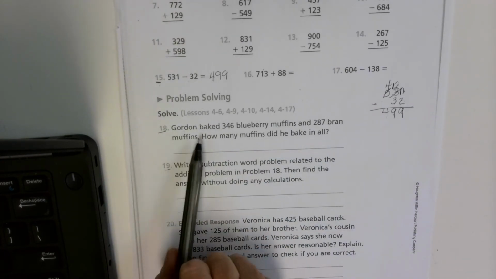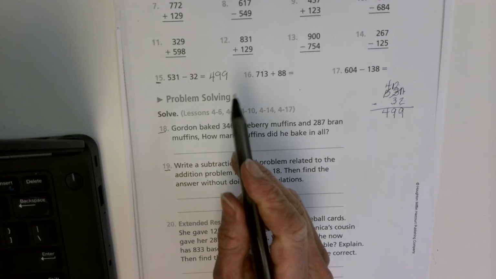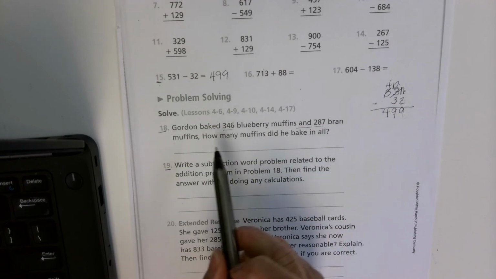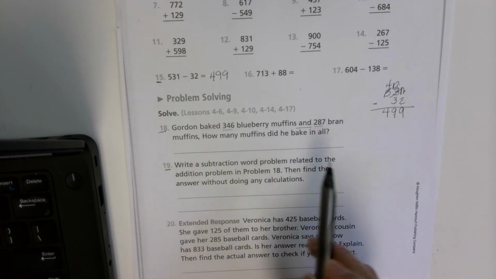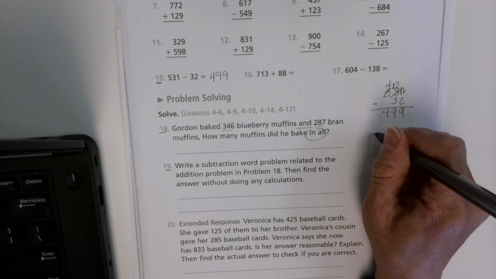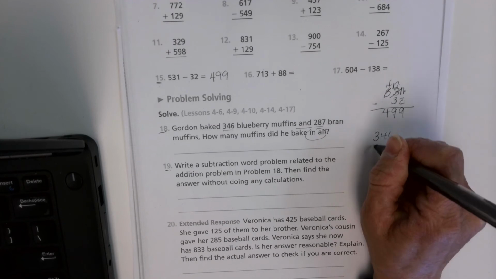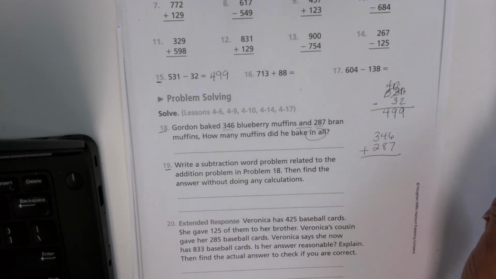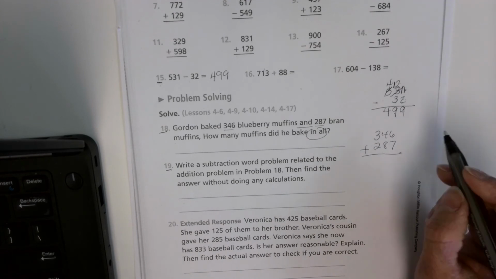18 is very simple. Gordon baked 346 blueberry muffins and 287 bran muffins. How many muffins did he bake in all? Well, you know that's in all. You know that they're both types of muffins, so you're going to add 346 plus 287. Use whatever method you would like. I'm going to do show all totals.